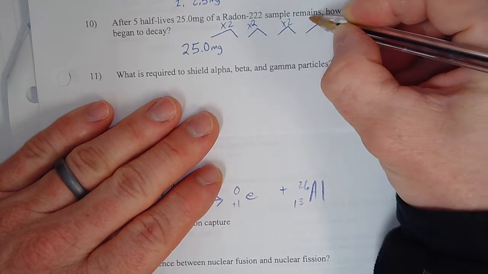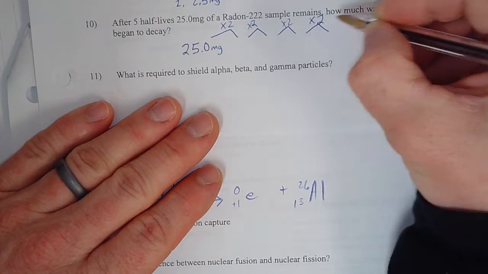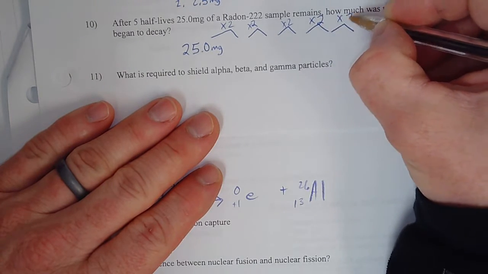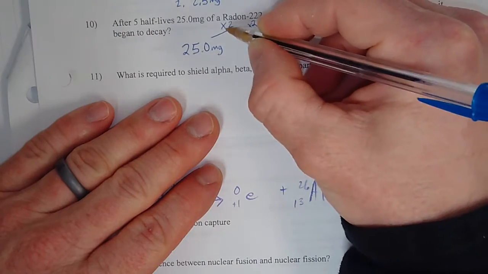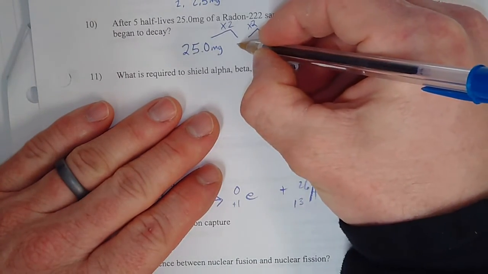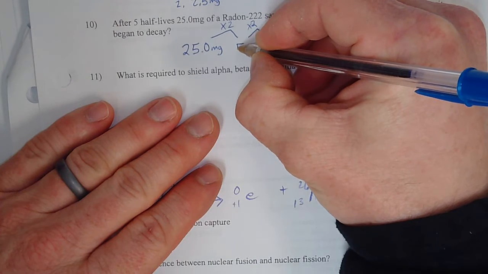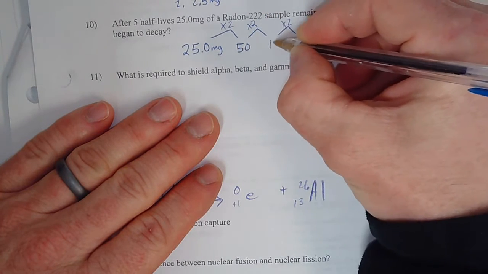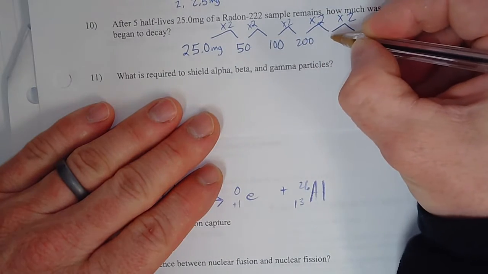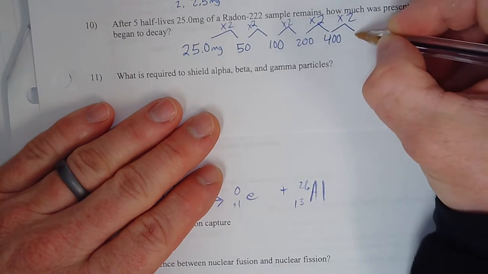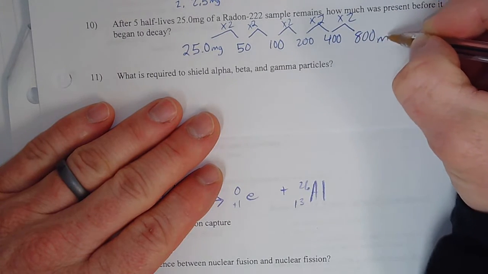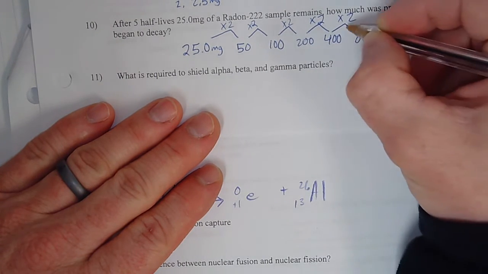You don't have to show your work exactly like I'm doing. So 1, 2, 3, 4, 5 half-lives are going to go by. So on the previous half-life, it would have been 50, then 100, then 200, then 400, and then 800. So we would have started with 800 milligrams.